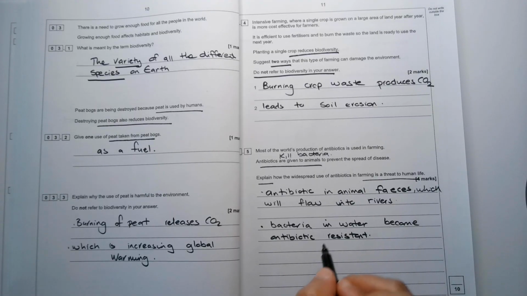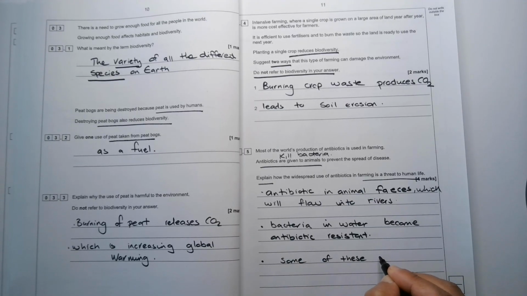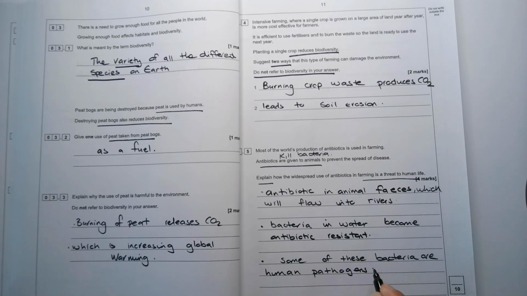Some of these bacteria in the water are human pathogens. And these pathogens or these bacteria will cause diseases which cannot be cured because they are antibiotic resistant.